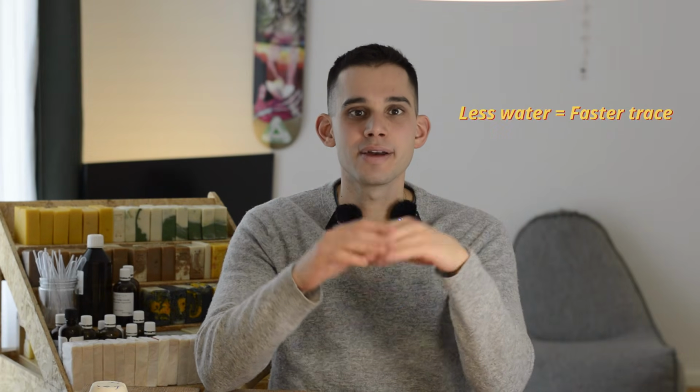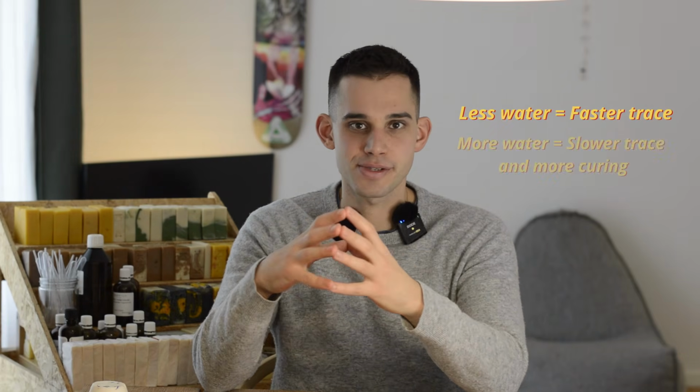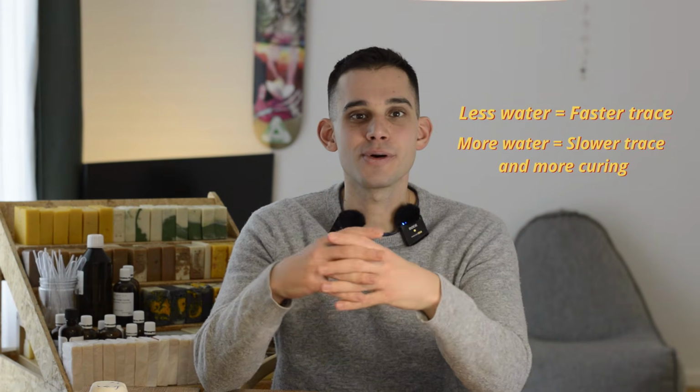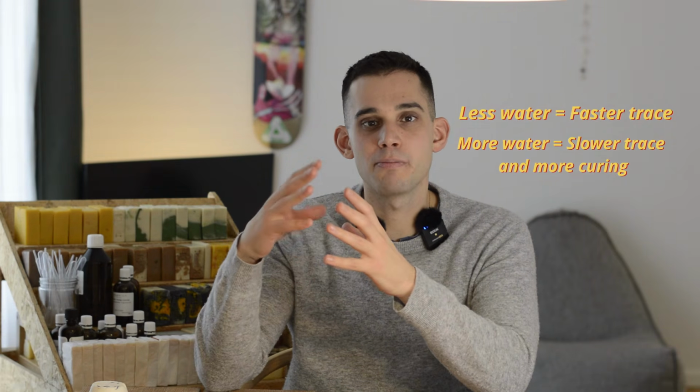Less water equals faster trace. More water equals slower trace, but your bar might need a bit more time to cure. A typical lye concentration when you prepare your lye solution is 33 to 35%. If you use more than that, you might risk having a lye solution that is too concentrated, and that will cause your soap batter to thicken very, very fast.